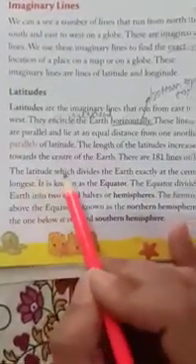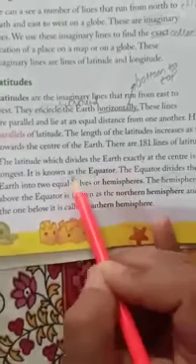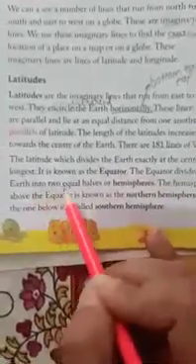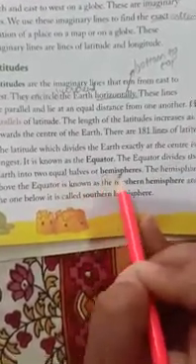The latitude which divides the earth exactly at the center is the longest, and it is known as the equator. The equator divides the earth into two equal halves, and these two equal halves are known as hemispheres.